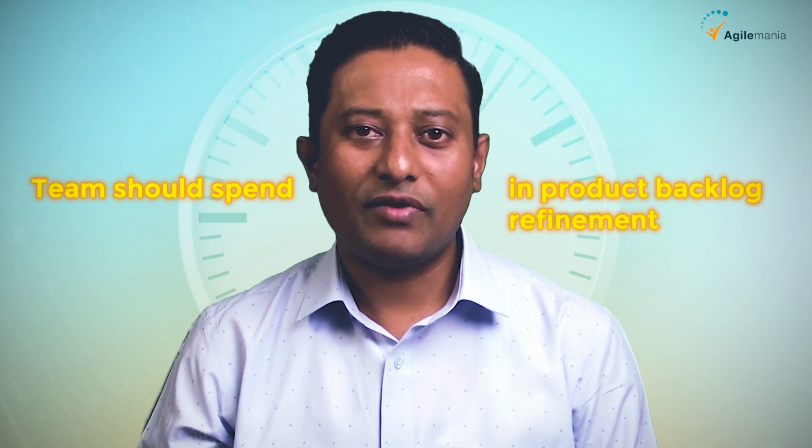So, is there a recommended amount of time that a team should spend in product backlog refinement? No. It all depends upon how much knowledge the team has about the product. And based on that, the amount of effort, the amount of time that they want to spend in product backlog refinement may vary. Now the next question is, what do we do in product backlog refinement?